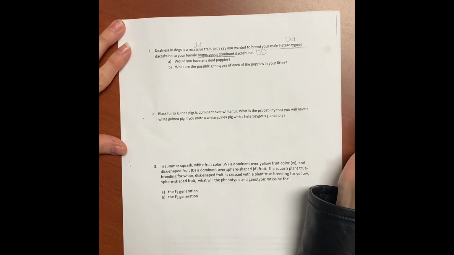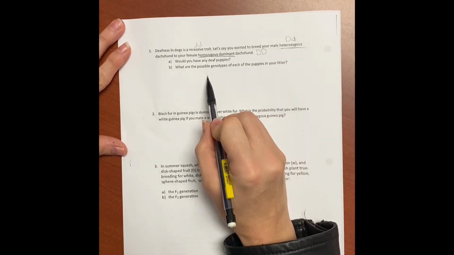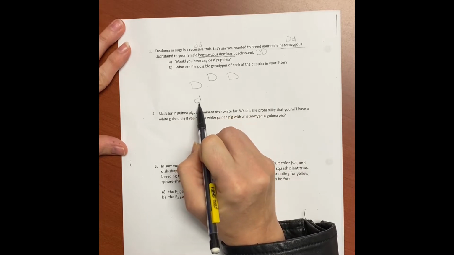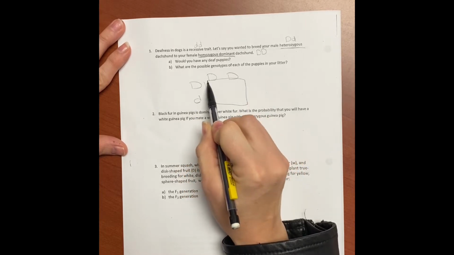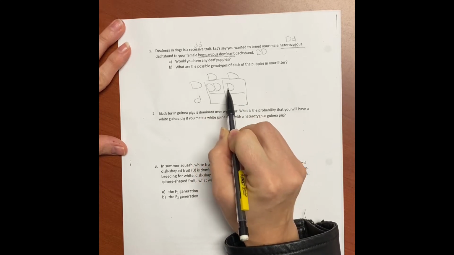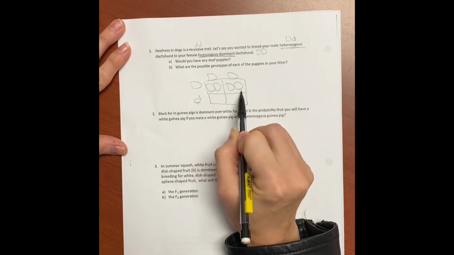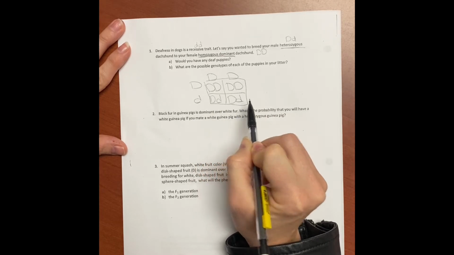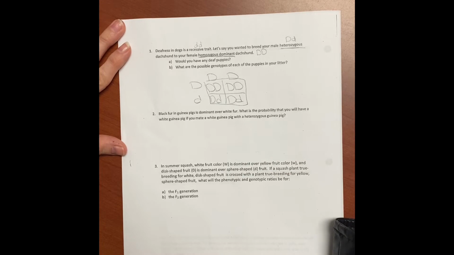What we would do with that is we would use that Punnett square or that test cross, whichever you want to call it, to find out what those babies would be. So we'd have capital D, capital D. You just bring the traits down and over in each one of those boxes to find out what the traits would be. All right. Now that we have that, we can answer the questions.